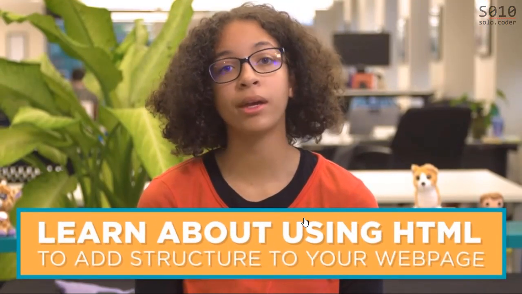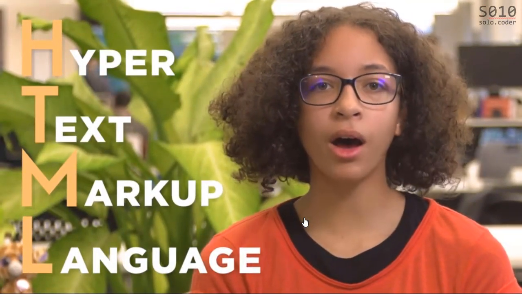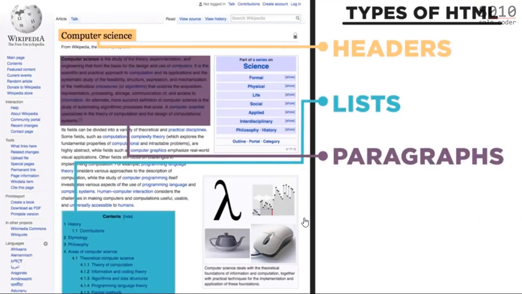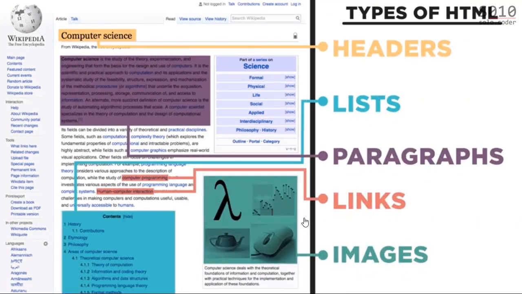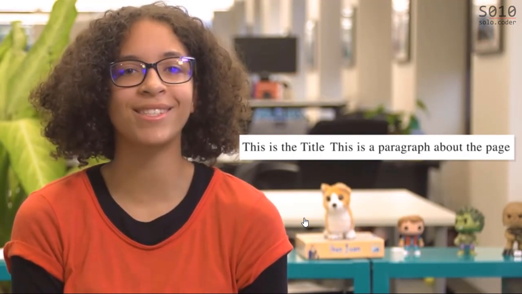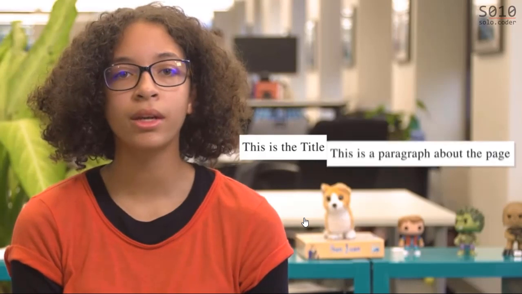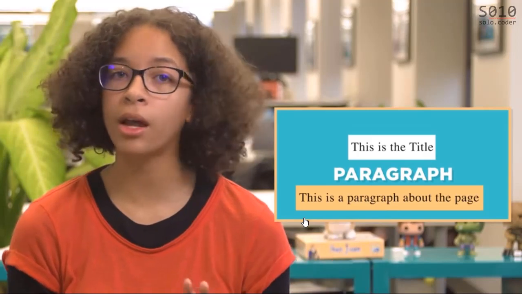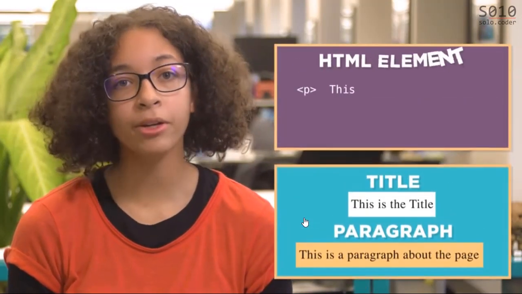In this video, you're going to learn about using HTML to add structure to your web pages. HTML stands for Hypertext Markup Language and is found on all websites across the internet. There are a bunch of different HTML structures you can use on your web page, including headers, lists, paragraphs, links, and images. Let's take a look at how to create a paragraph in HTML. The sentence we wrote for our web page would look better if it was distinctly different from the title of the web page. To separate the two, you need to let the computer know that all of this text is a part of a paragraph and not the title. You can do this by creating a paragraph element.